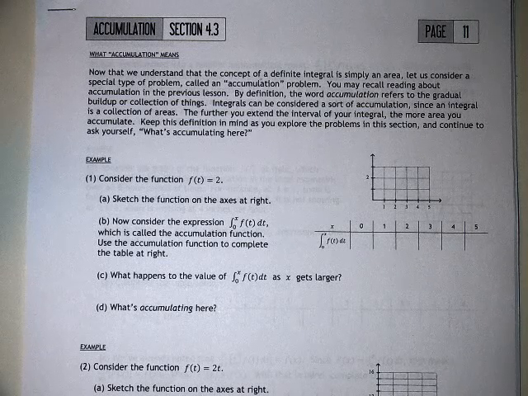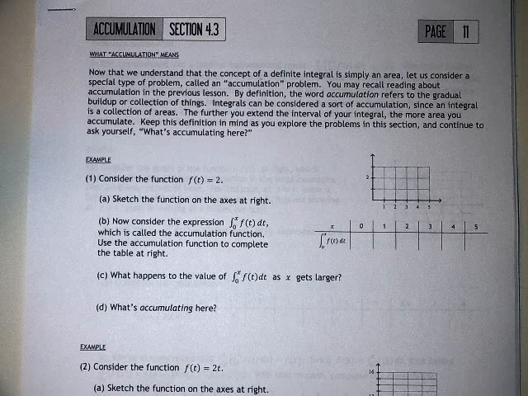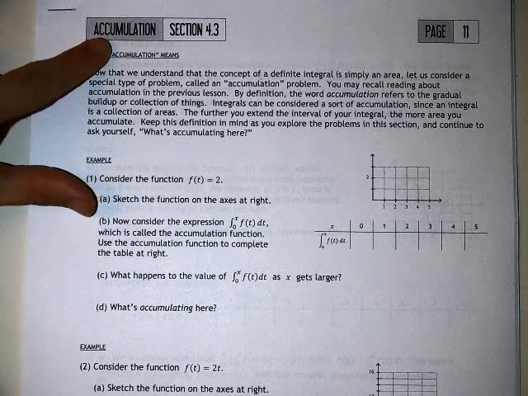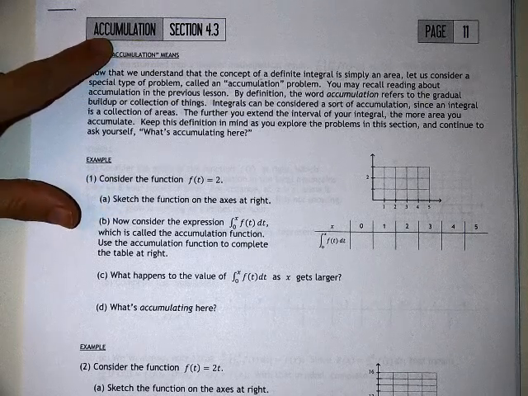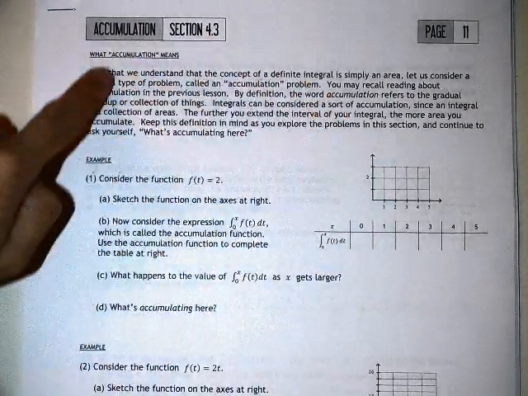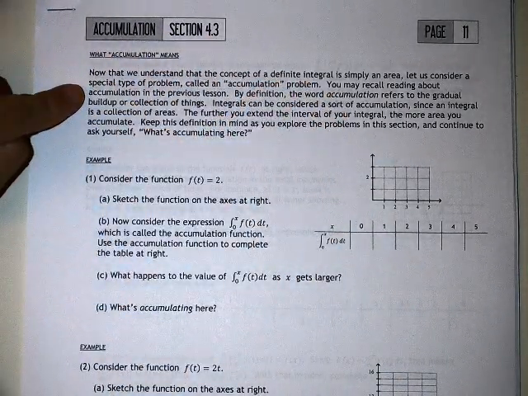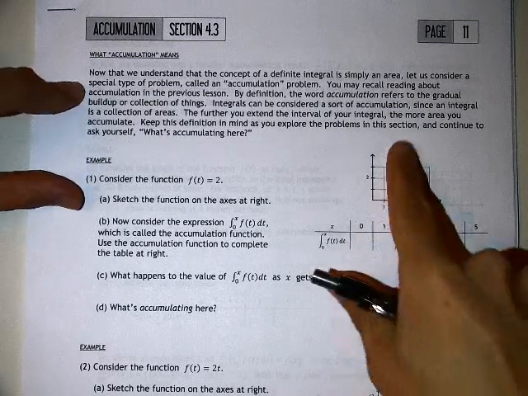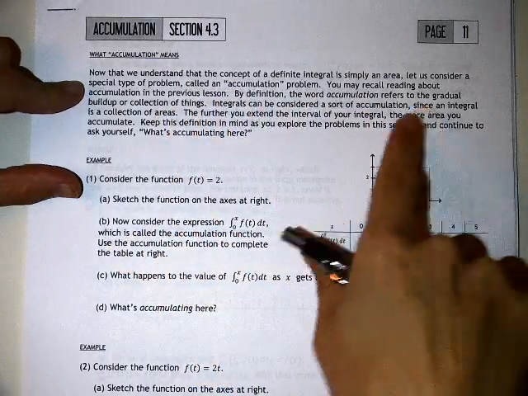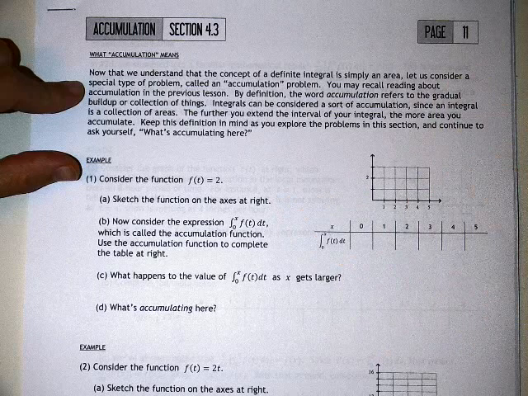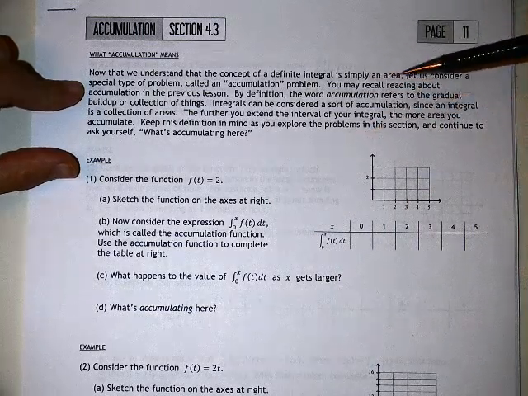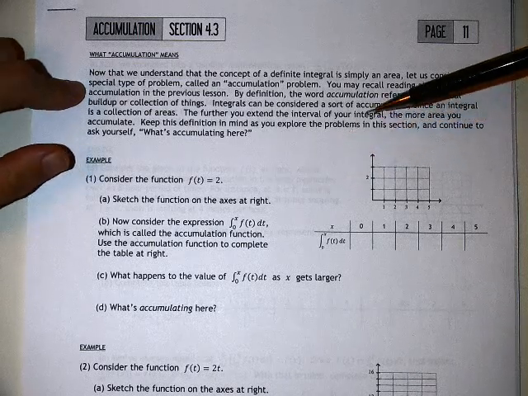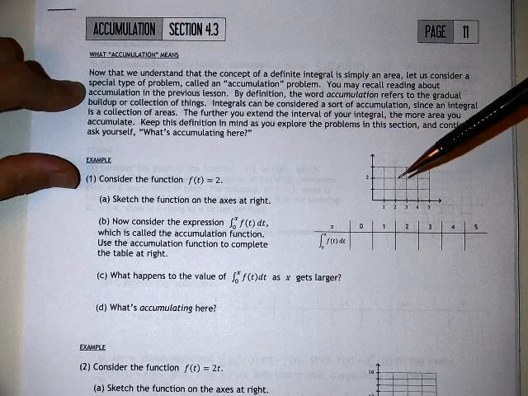This specific playlist of videos covering pages 11 through 13 is meant to introduce you to the concept of accumulation and what types of problems we would consider to be accumulation problems. The first bit of page 11 up at the top there is meant to give you some context about the word accumulation and to what it refers. So I would suggest, if you need a second to read it, that you pause this video and read the paragraph to give yourself a bit of context. I'll try to summarize very quickly what this paragraph is saying, but again, if you need some time to read it and analyze for yourself, I recommend that you do that now before we get too far into things.